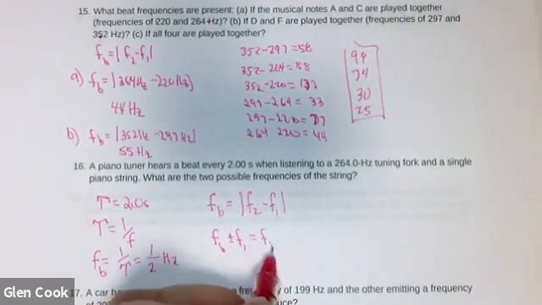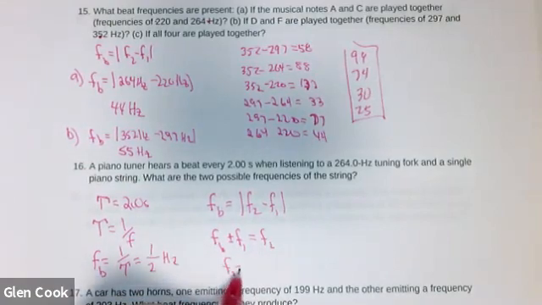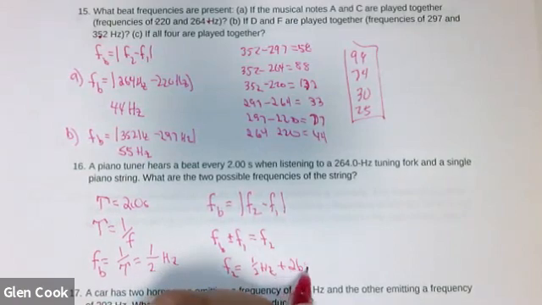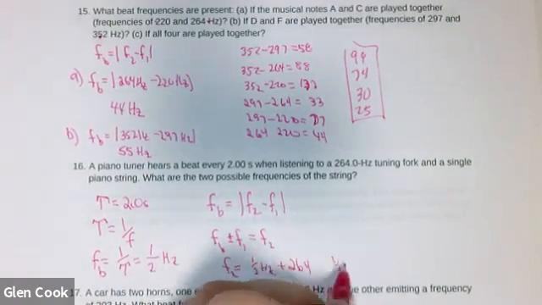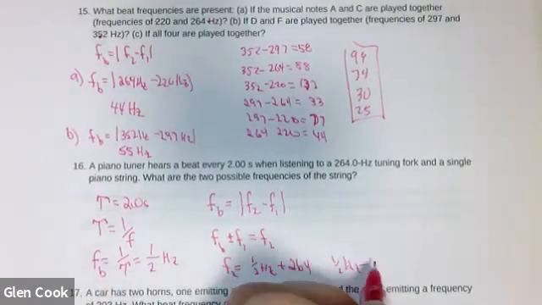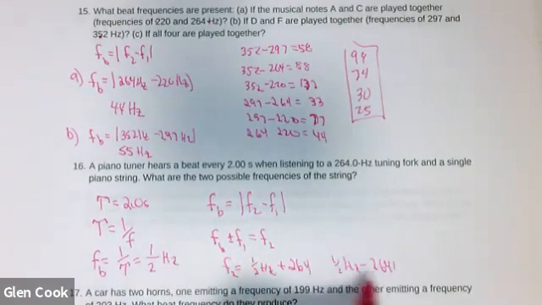That equals frequency 2. So frequency 2 will be equal to the beat frequency, which is a half hertz, 0.5, plus or minus F1, so it's 264. Well, it'd be 264 plus or minus the beat frequency.